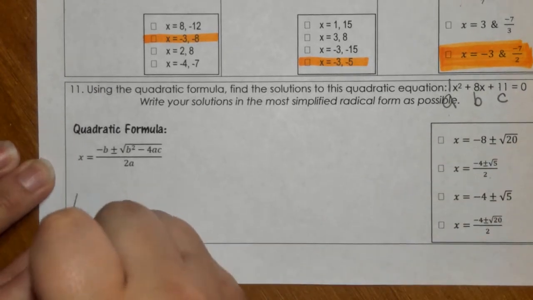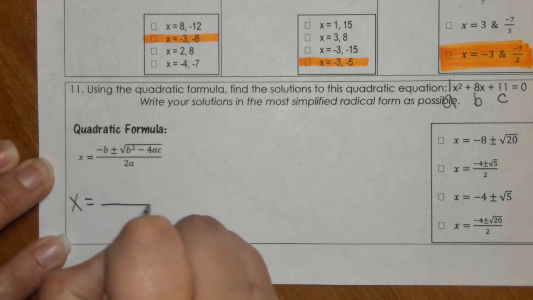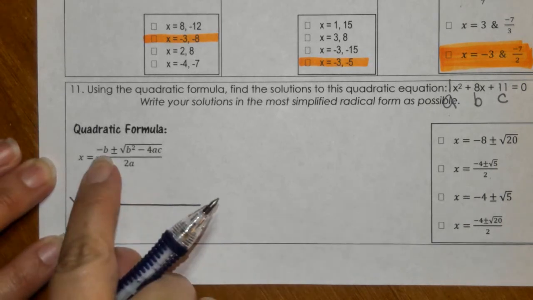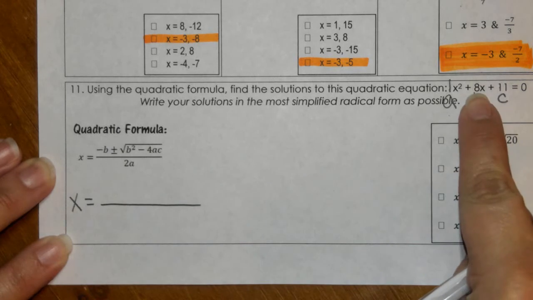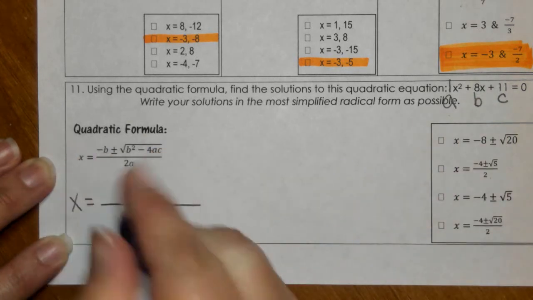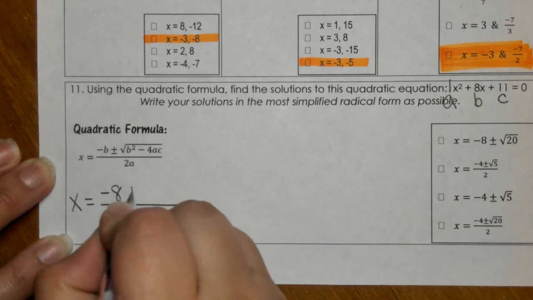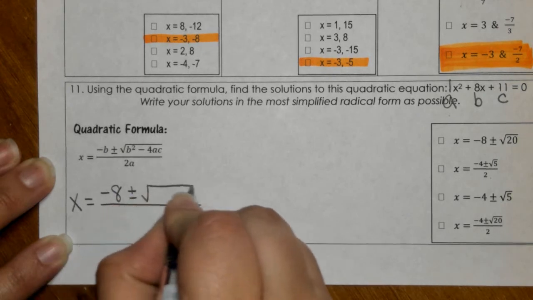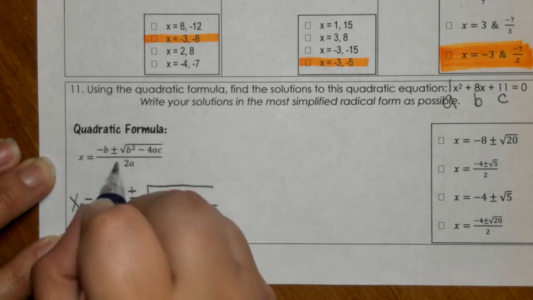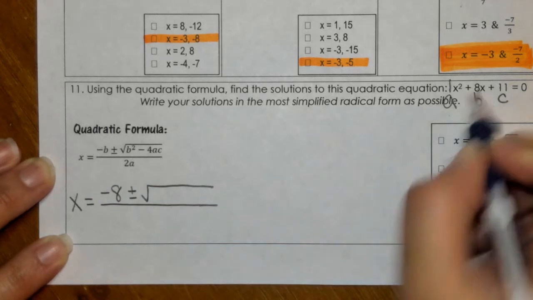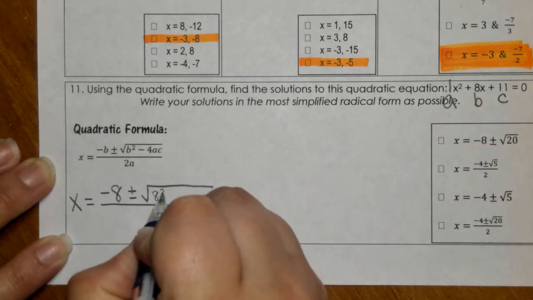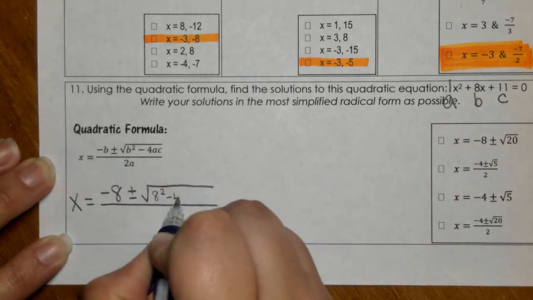So X equals negative B. Well, B is 8. So I would say negative 8. Then I've got B squared, so 8 again, squared, minus 4.